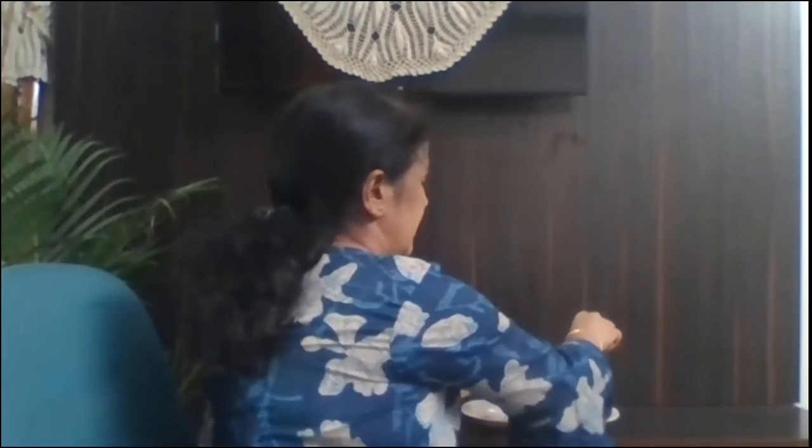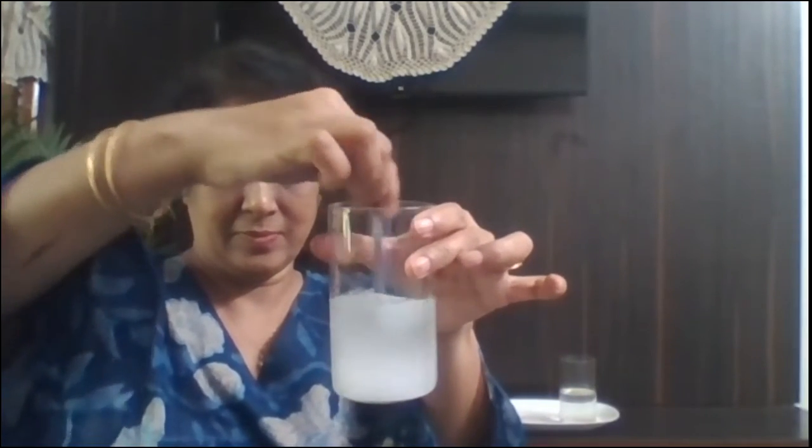Now let us see this. Just now I dissolved 1 teaspoon of salt into this. Now let us take another glass of water, and in this I am dissolving 2 teaspoons of salt. Look at this.